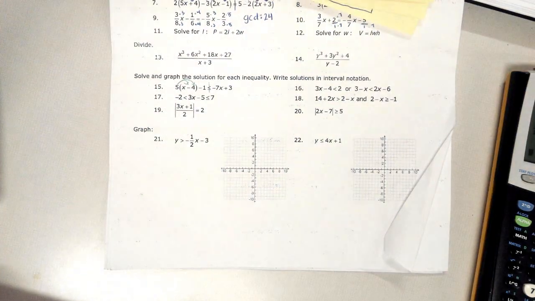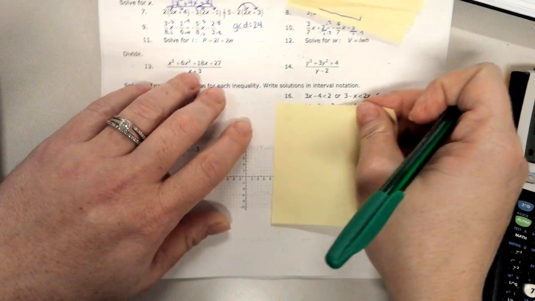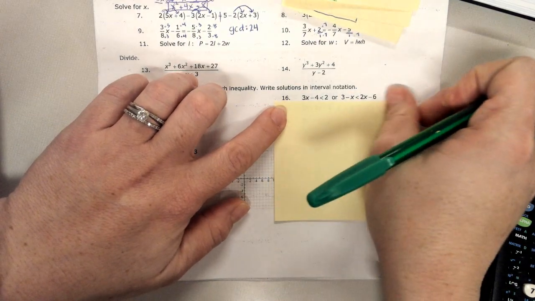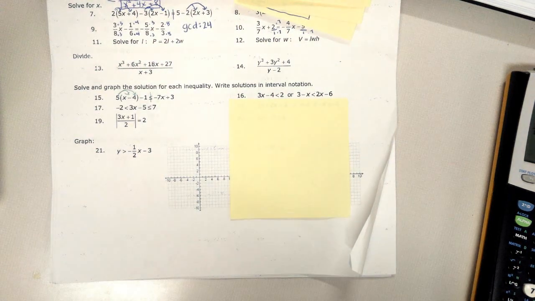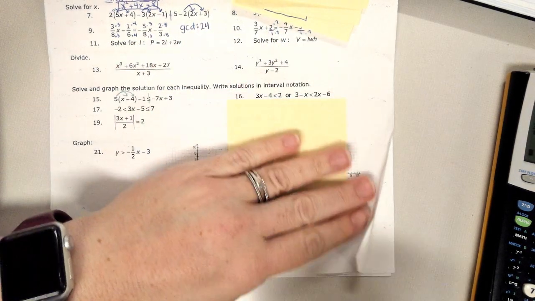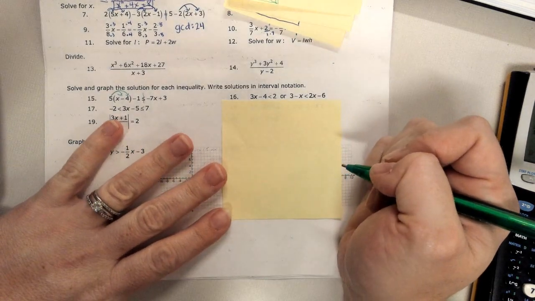Okay, let's look at number 16. This is an OR problem, so I want you to realize AND and OR are different, because if I tell you you have to do number 15 and 16, that means you have to do both. But if I tell you you have to do 15 or 16, that means you can pick, right? Now, you still have to do both, but when it comes to your solution, I'll show you what I'm saying.